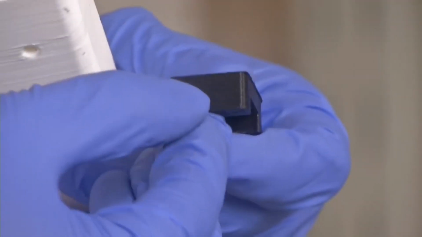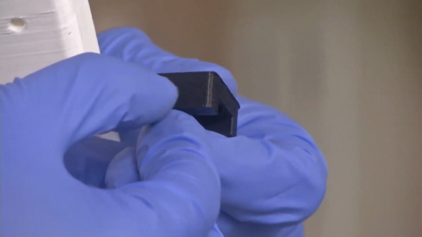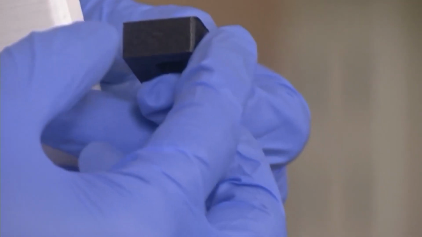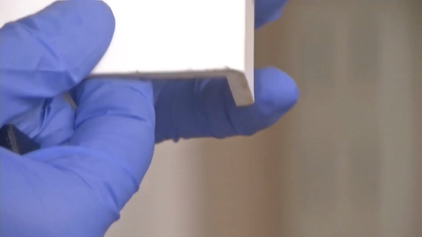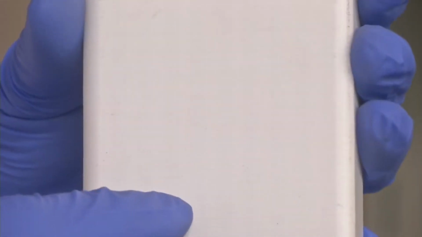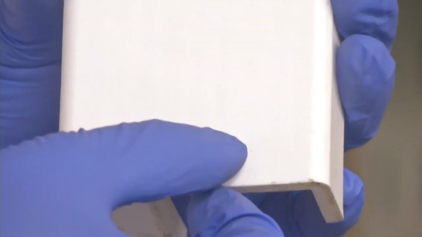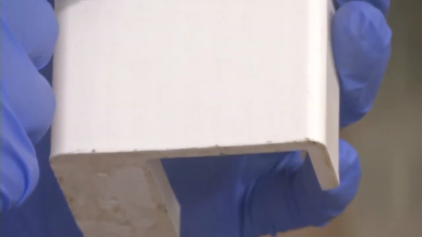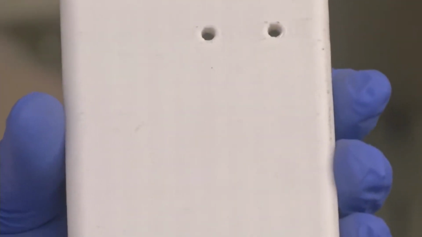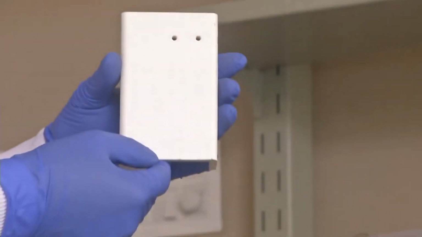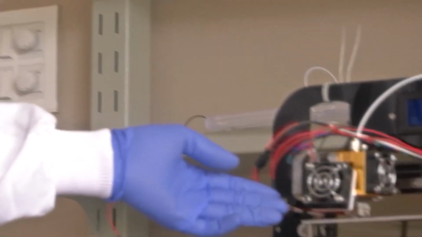Here you can see the layers, and here also there are some lines. If you look closely, the lines are of 200 microns height. Now we can go back to the 3D printer.